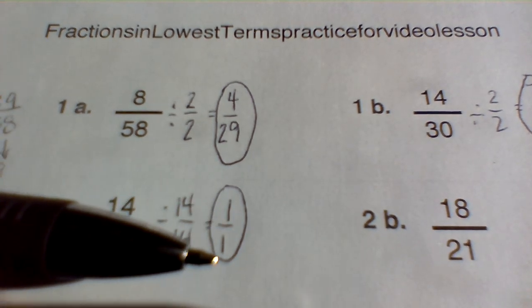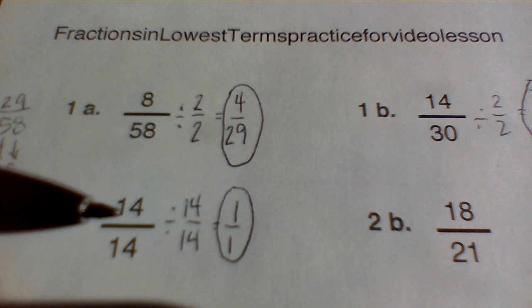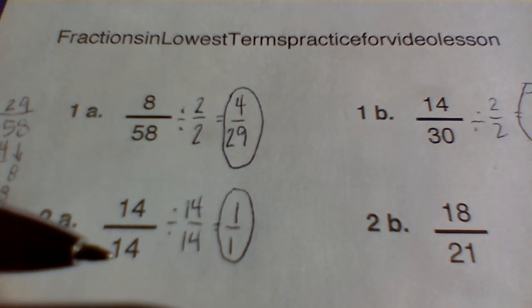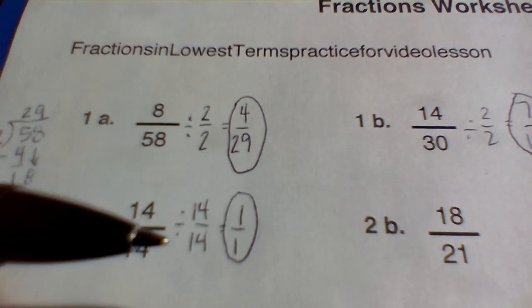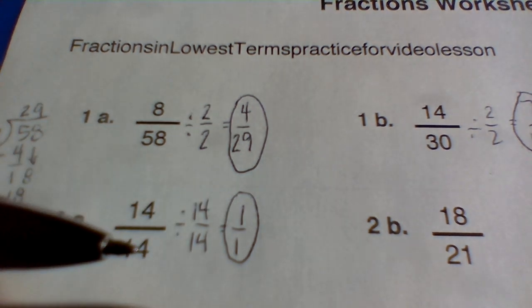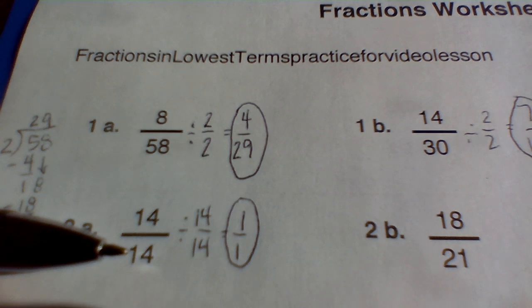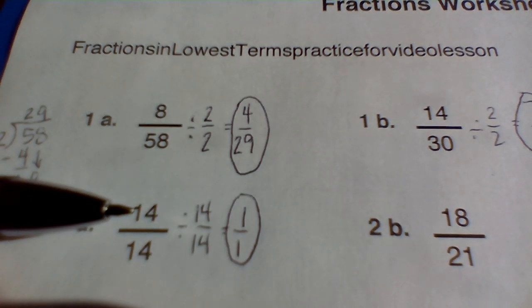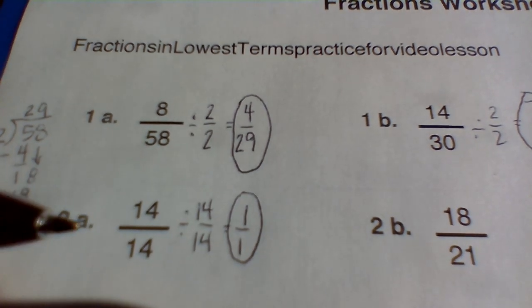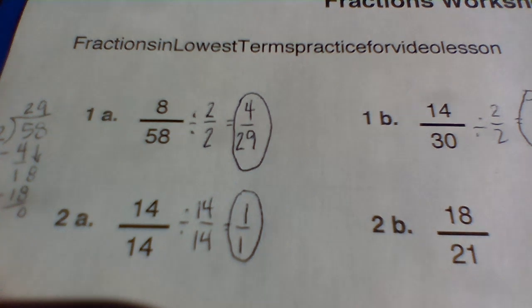Now also remember, if you see the same number on the top and the same number on the bottom, you don't really have to do this, because you should know right away that this is 1, right? Because if my fraction was divided, it had 14 pieces in my whole, and I had 14, I have the whole thing. Okay, let's take a look at the next one.